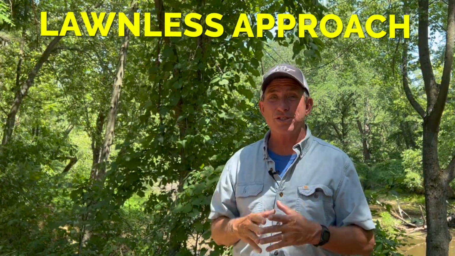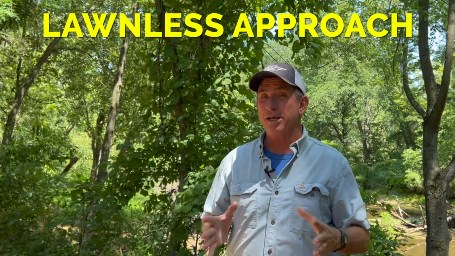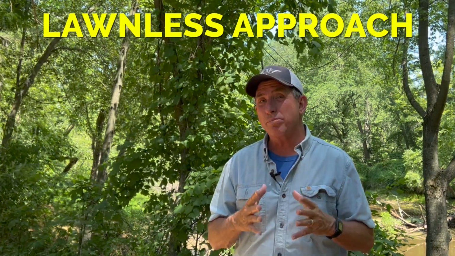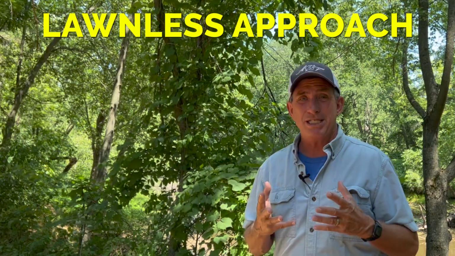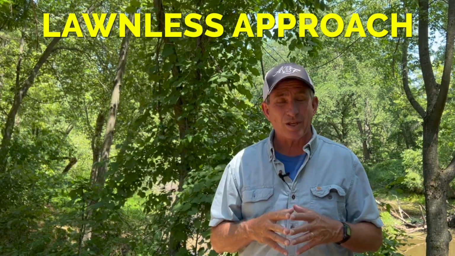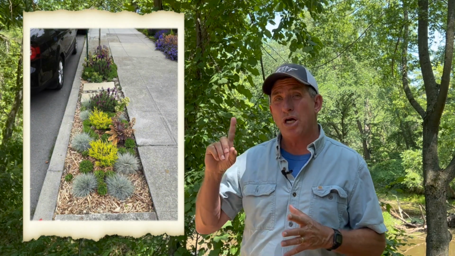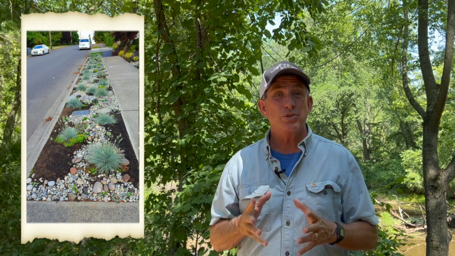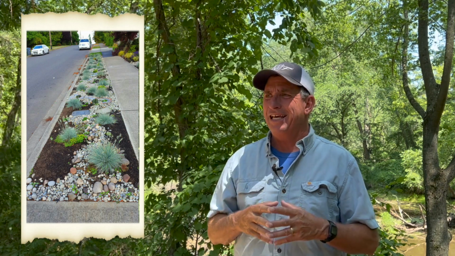Now let's move on to option number 2, one of my favorites and used to be kind of a trademark of my company. Those little medians out there can also be done creatively. They can be done with a lawnless approach. And when I say lawnless, there's no lawn in your front yard, and there's no lawn in the median either. What I used to do, and what kind of gained a little traction and a good reputation, was that I didn't put any lawn out there at all.